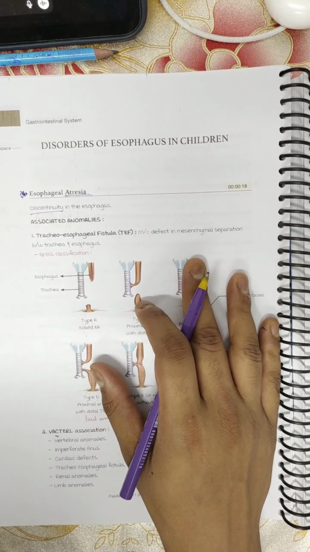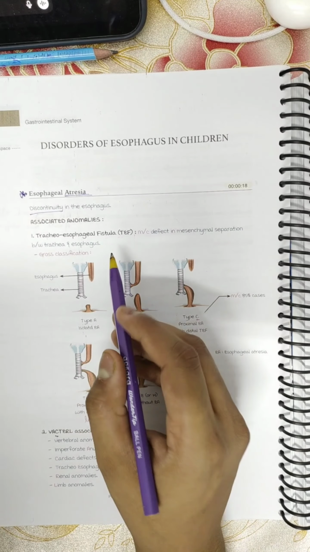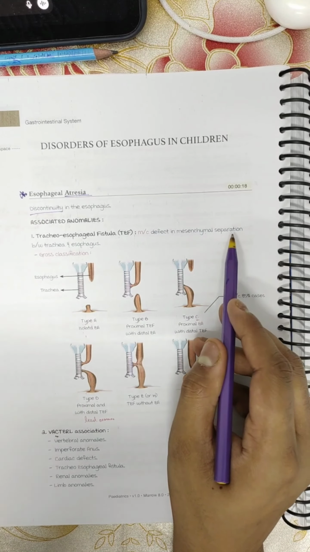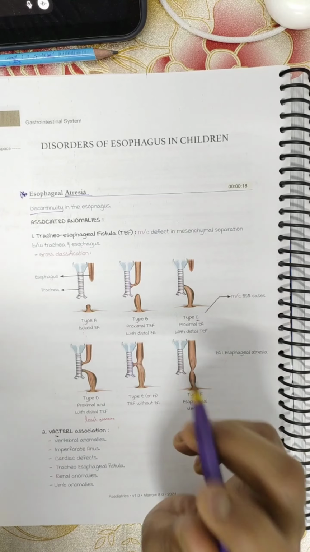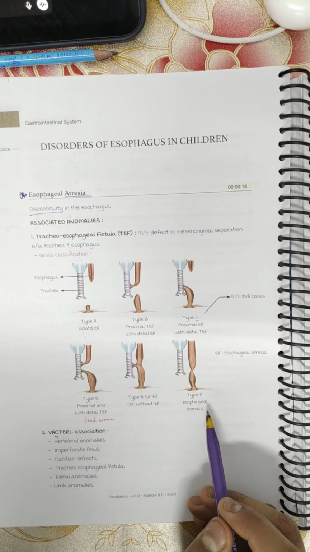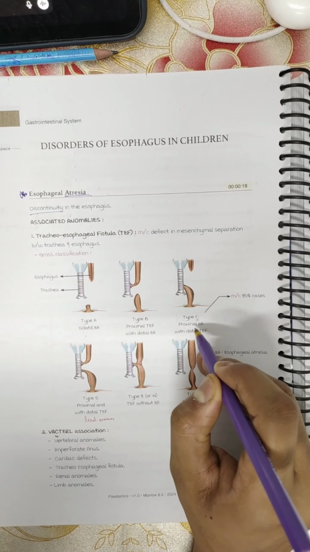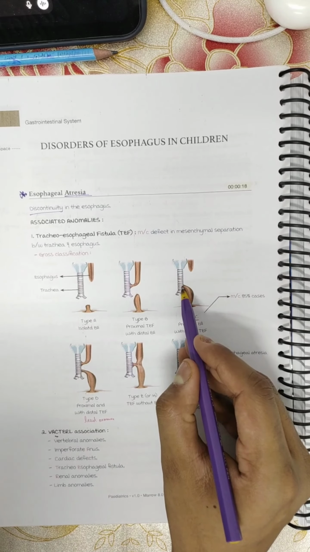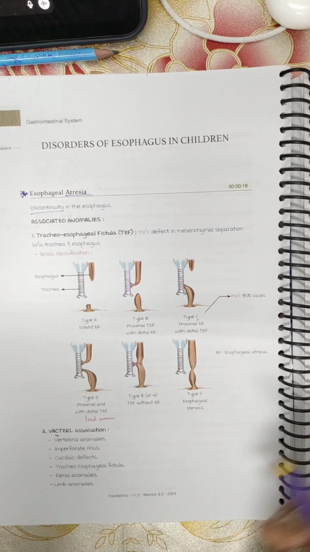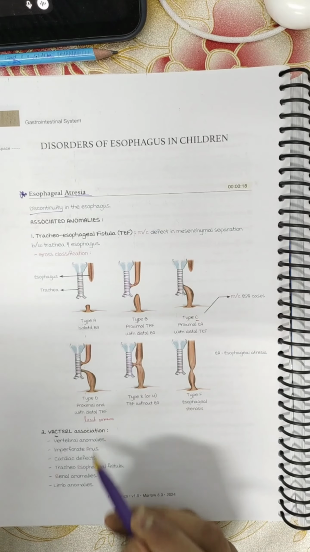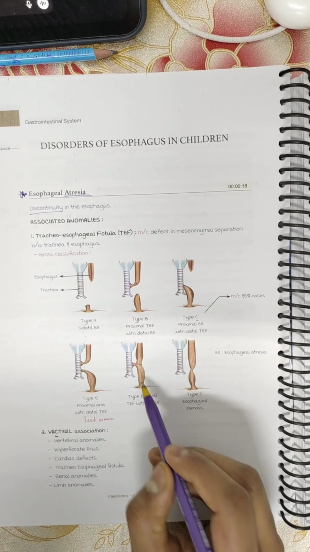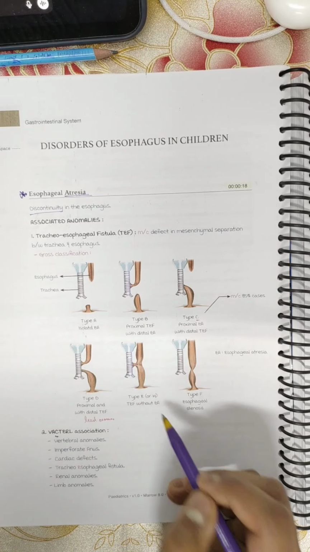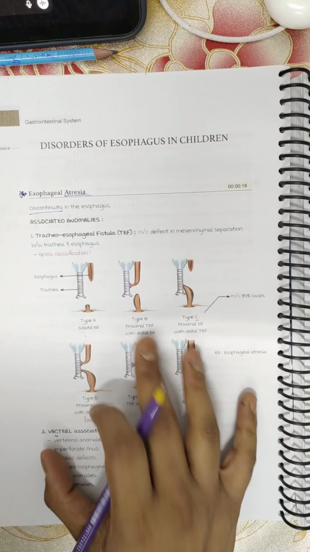Okay, now what is esophageal atresia, that is absence? The first one is tracheoesophageal fistula, that is the most common defect in mesenchymal separation between trachea and esophagus. It is classified broadly into 6 categories. The most common one is proximal esophageal atresia with distal tracheoesophageal fistula. The least common one is the H-shaped, so type E or type H, tracheoesophageal fistula without esophageal atresia. So these are the things.